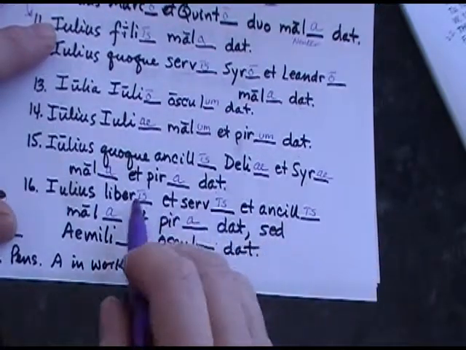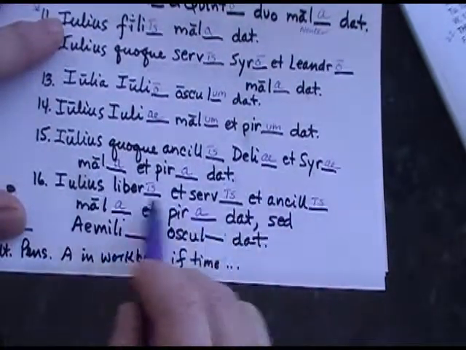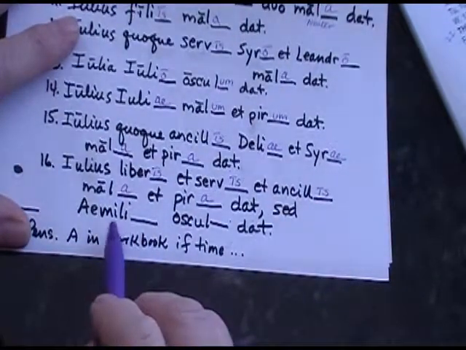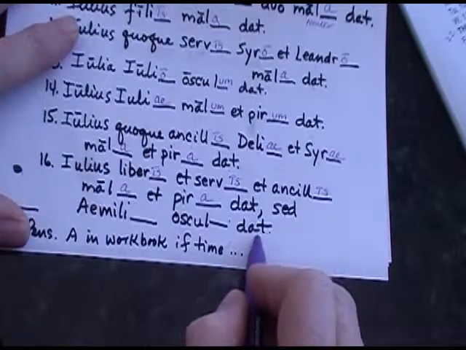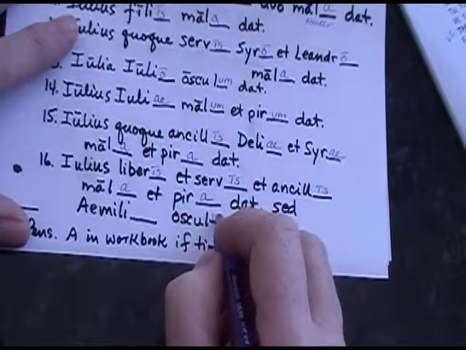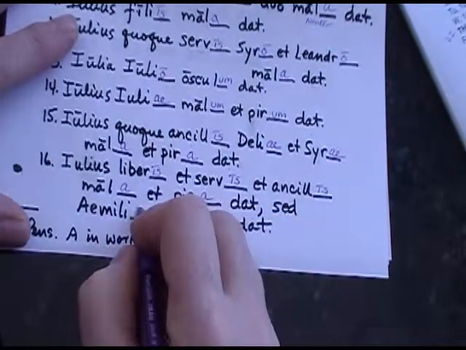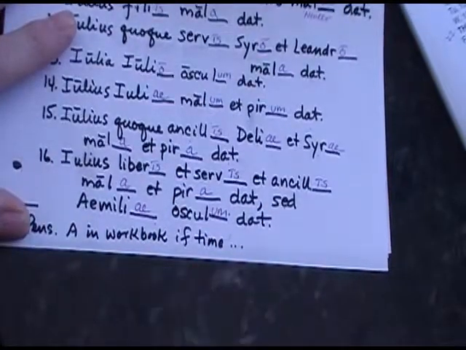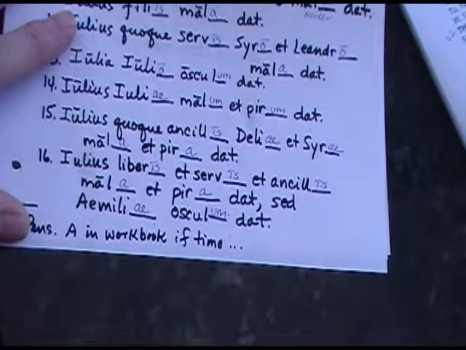Those all need to be dative because they're all indirect objects. But he gives a kiss, osculum, to Ameliae, the dative form of Amelia. Okay, and that's the end of exercise 10.